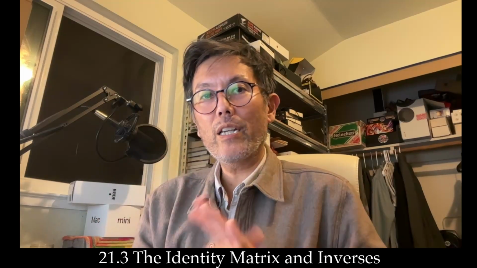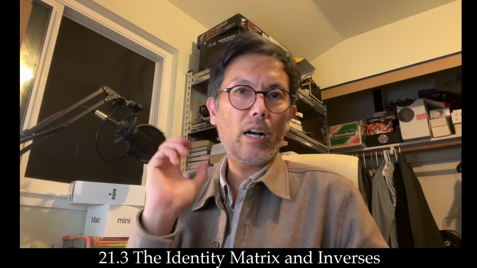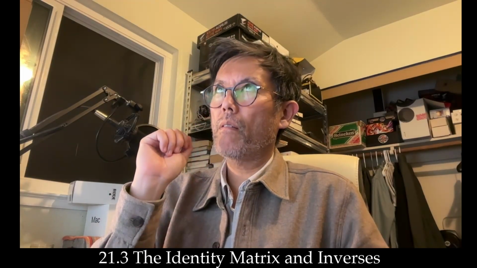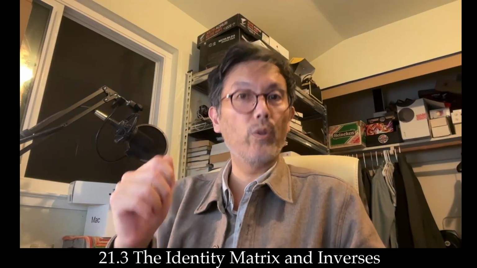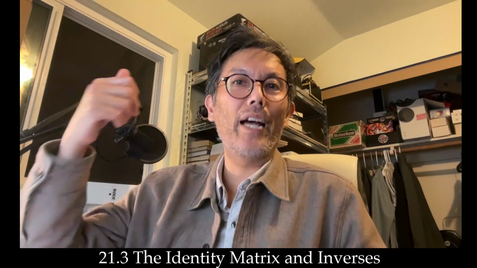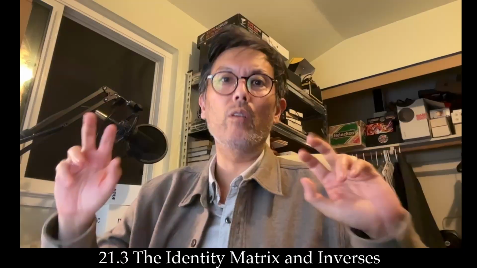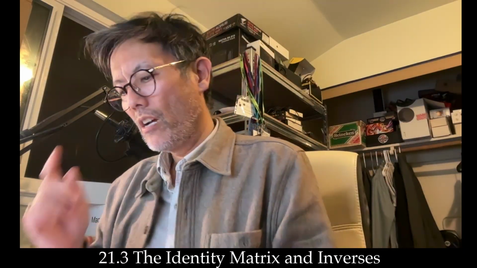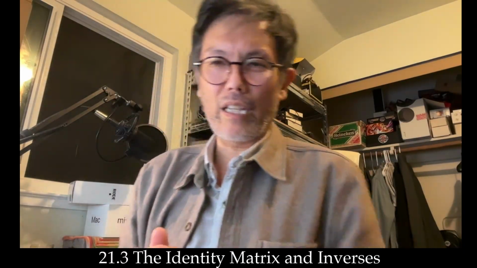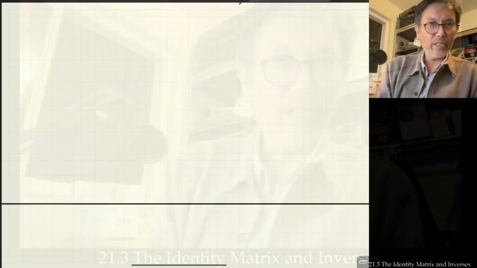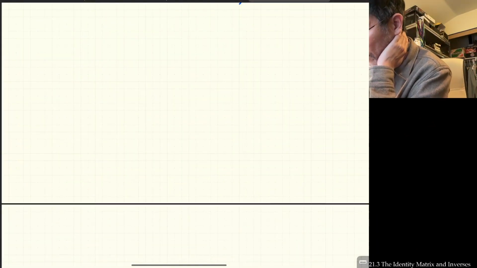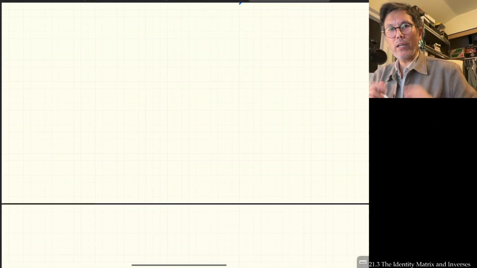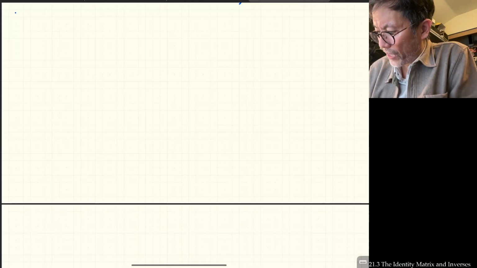And the way that we're going to think about matrix division is that dividing by a matrix is really the same thing as multiplying by its reciprocal, that is to say, its inverse. Okay, so hopefully all of this will make sense, but let's take a look here. So first of all, let's think about the following matrix, and I'll define it in the following way.